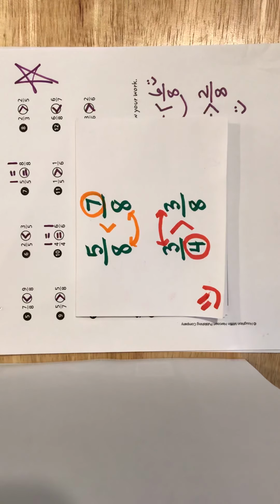Okay, so I hope you had fun with that. I hope that comparing fractions with the numerators and denominators and those little tips and tricks sunk in, and I hope you did well with this.